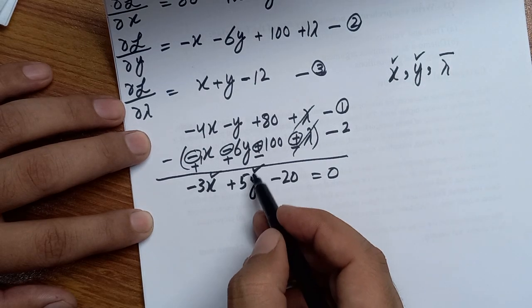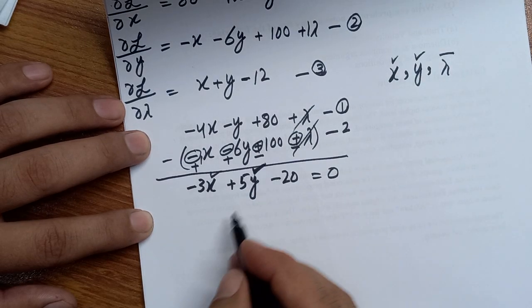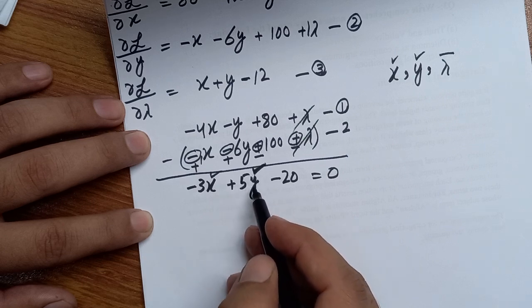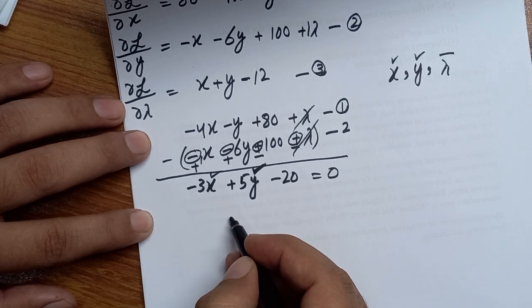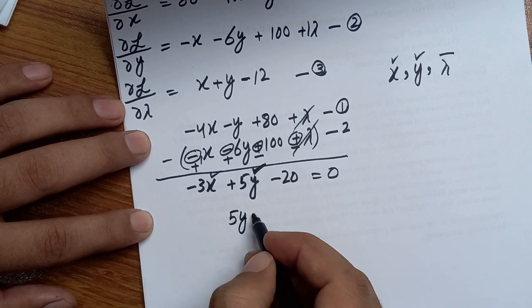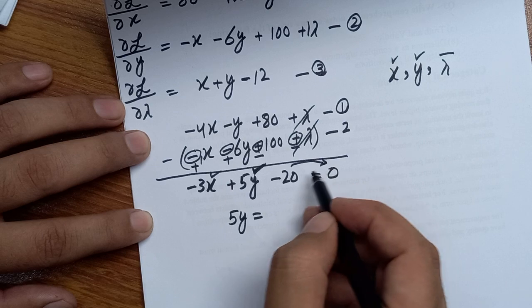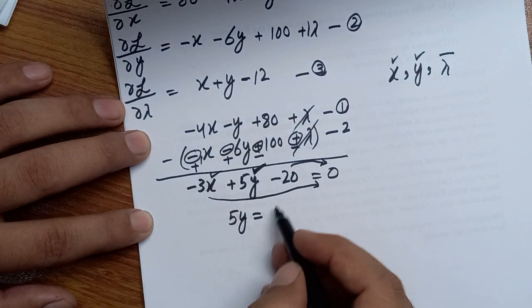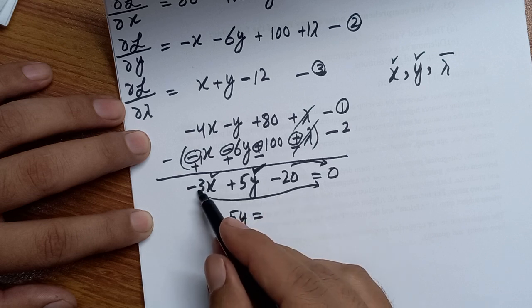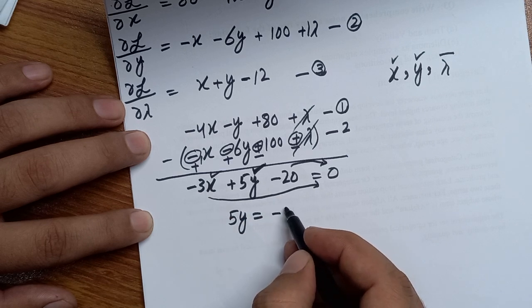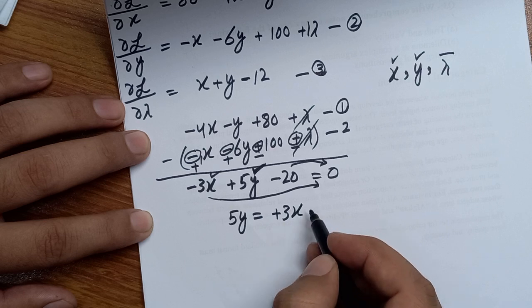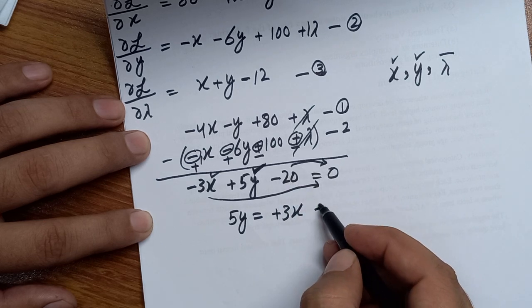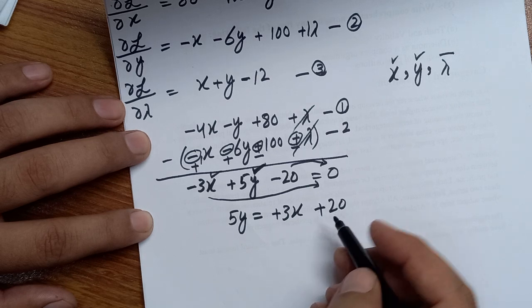So let's say first I want to find y here. When I'm going to find y, we will separate y. So y will be in its own place, 5y. This will be transferred to here and this will also be transferred to this side. So it is minus 1 and this is minus 3. So it will be plus 3 on the other side, and this is minus 20, it will be plus 20 if we shift to the other side.